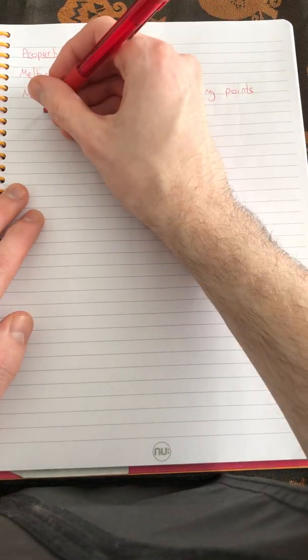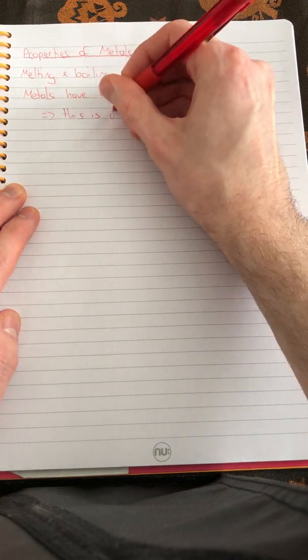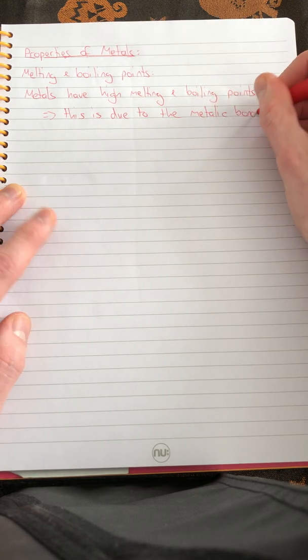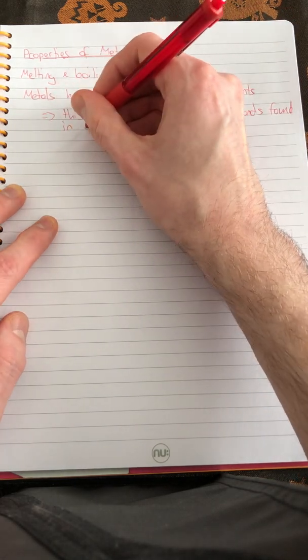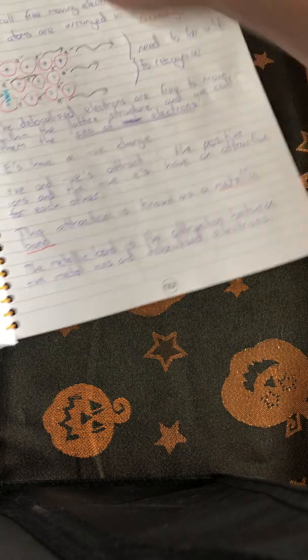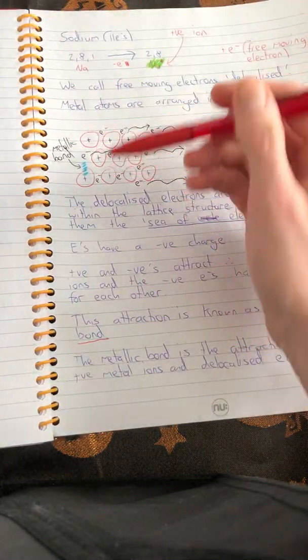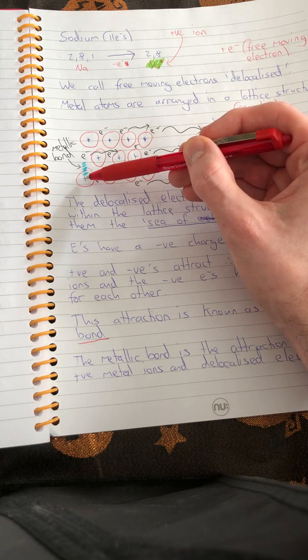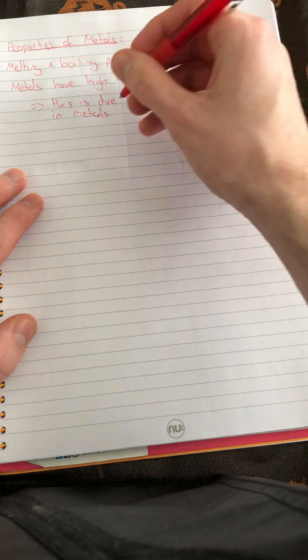Okay, that's why the majority of them are solid at room temperature, the only one being mercury, which is a liquid at room temperature. So metals have high melting and boiling points, and this is due to the metallic bonds found in metals. Okay, so if we go back to this here, you don't have to, but remember the metallic bond is between the delocalized electrons and the positive metal ion. Okay, so that's your metallic bond. Now the reason that metals have such high melting and boiling points, so this is due to metallic bonds found in metals.